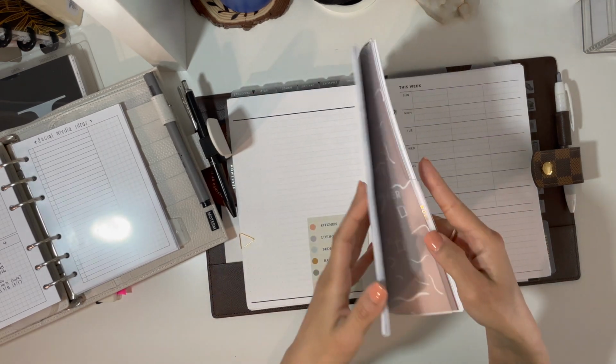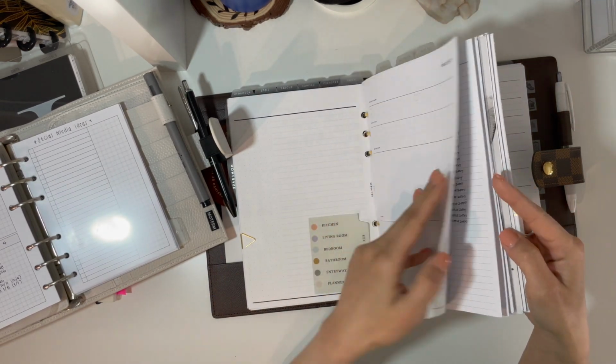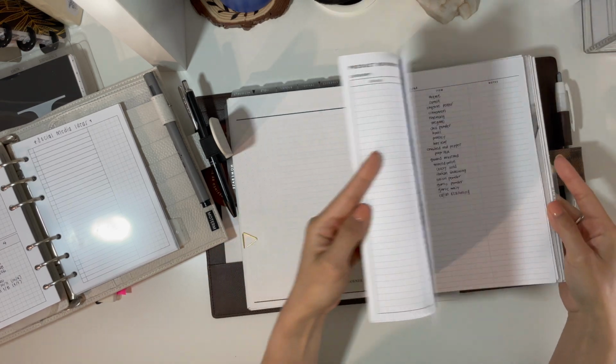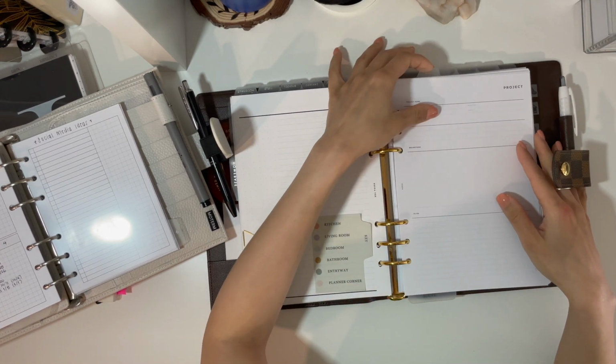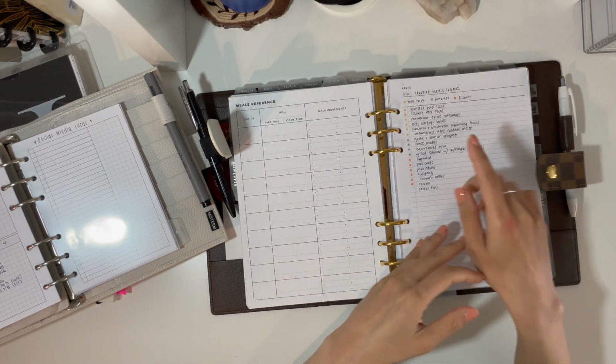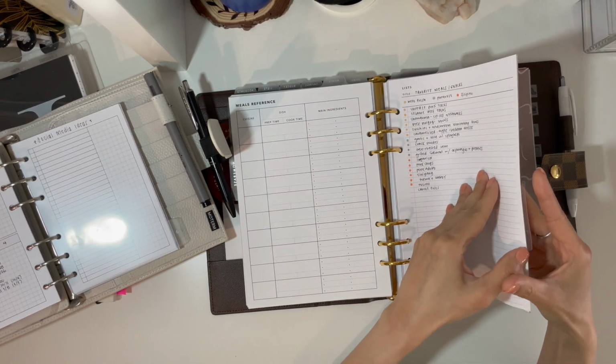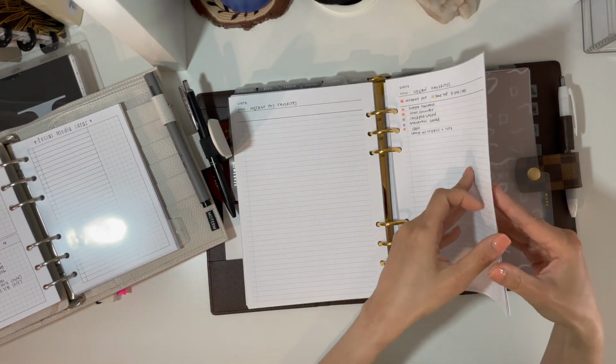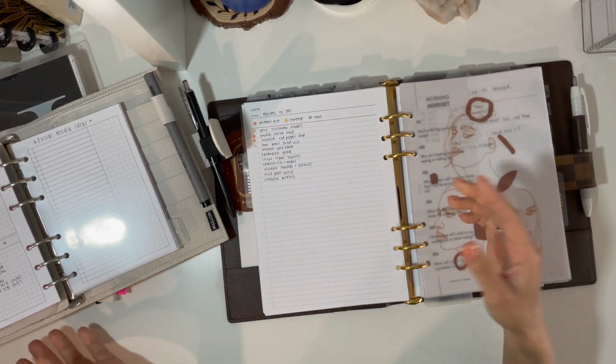But another example, I think I can show you, is with meal planning. So if I am meal planning, I'm going to go to my meal section. And then I have lists of favorite meals on here, and then some vegan favorites and recipes to try.